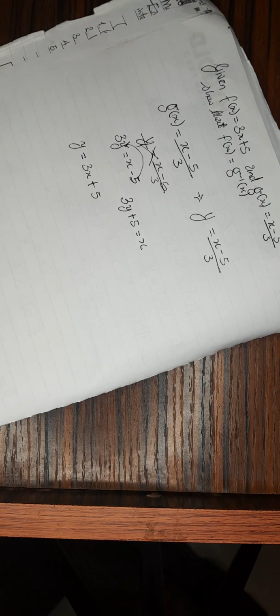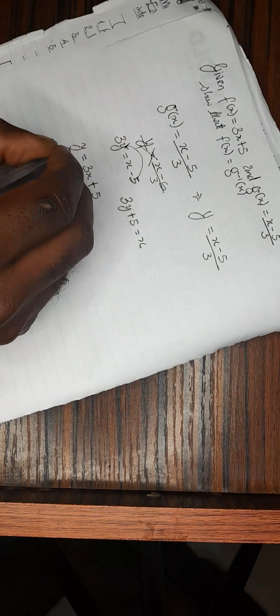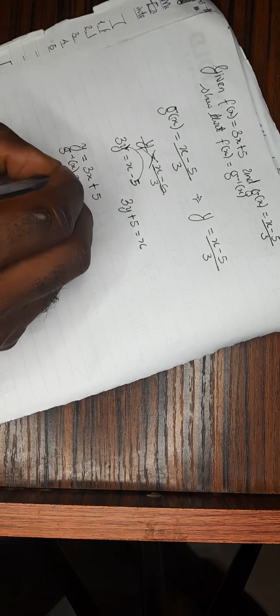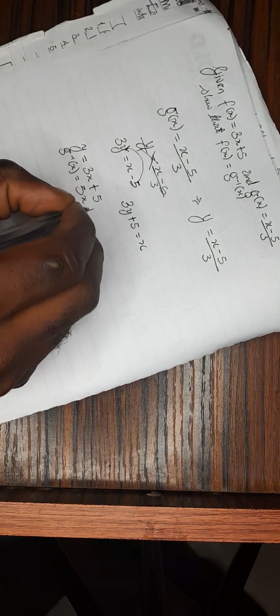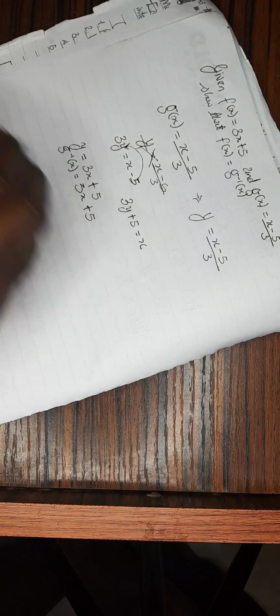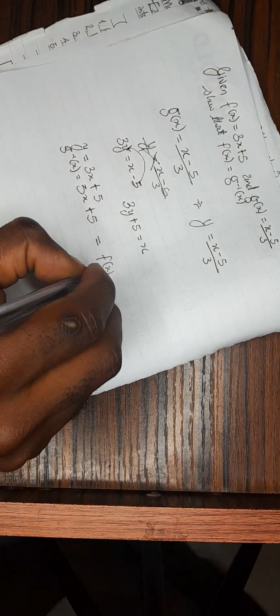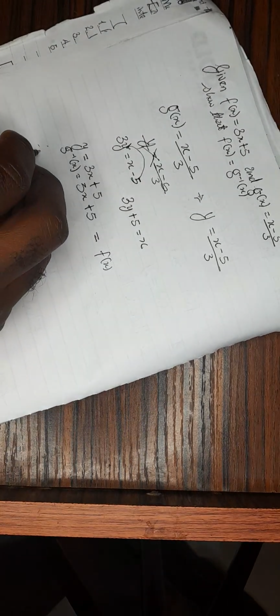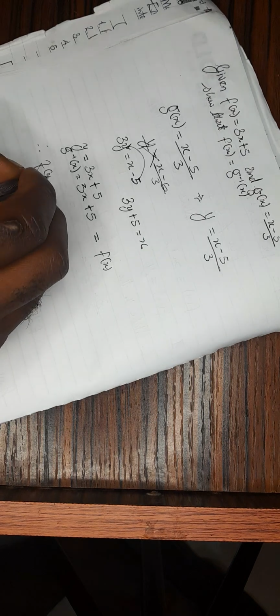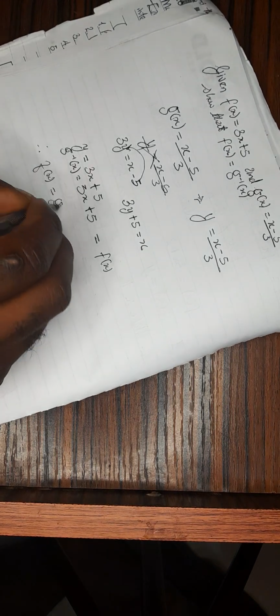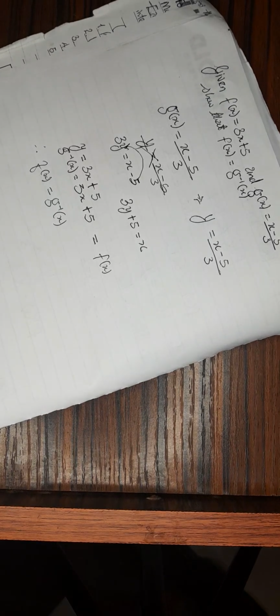Now what's the last step? Change y to g inverse of x. So g inverse of x equal 3x plus 5, which is equal to f of x. So therefore, f of x equals g inverse of x. I hope you understand.